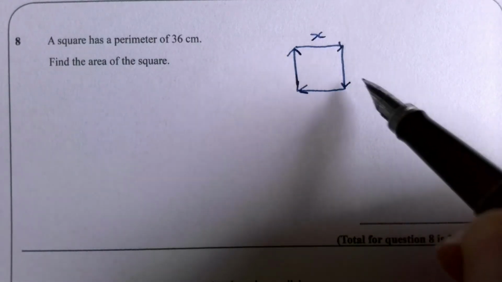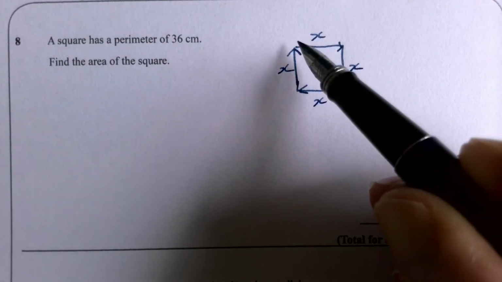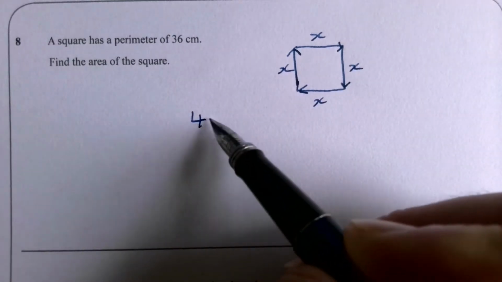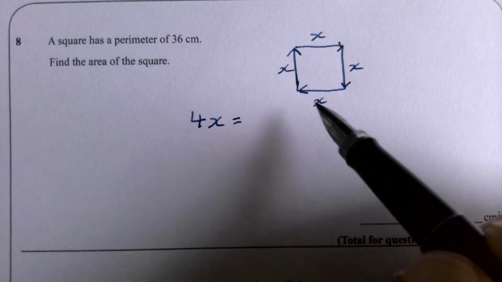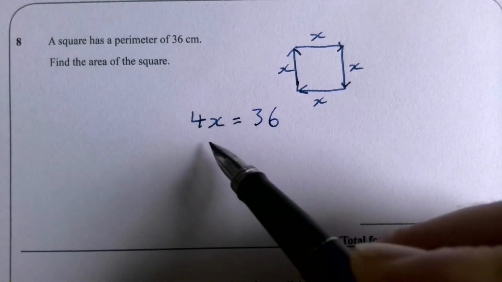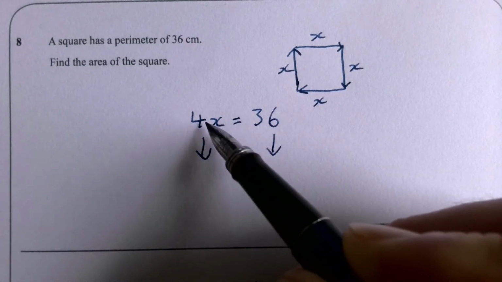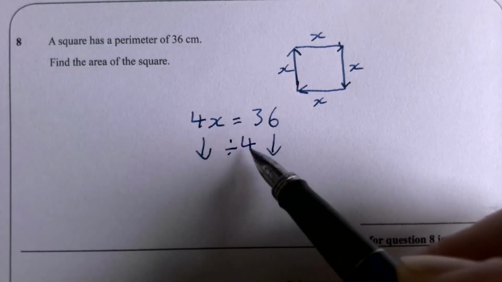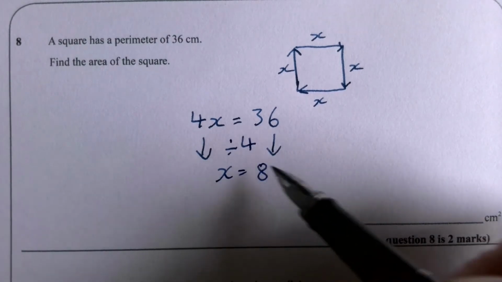Now I could do it in terms of algebra, because whatever the length is, it's going to be the same all the way round. So I've got 4x there, that plus that plus that plus that would make 4 of them, and that's added up to be 36. Now I can solve a simple equation like that by saying, right, 4 times x is 36, so to find out what x is, I divide by 4, and 8 fours are 36, so that gives me 8.